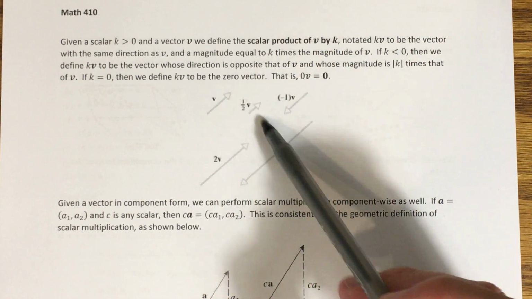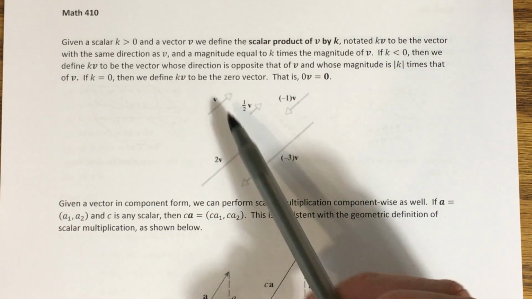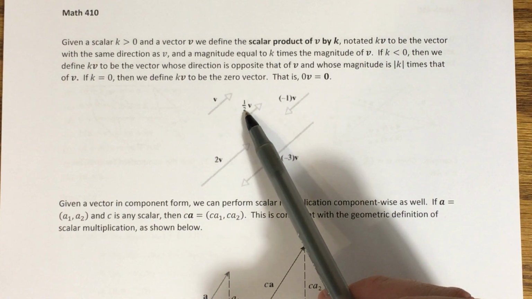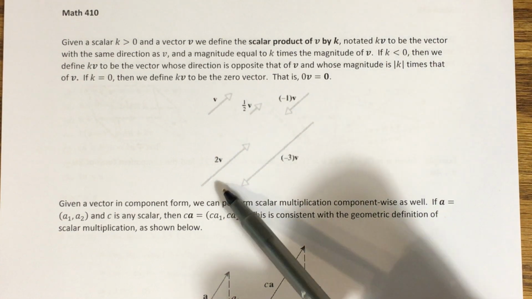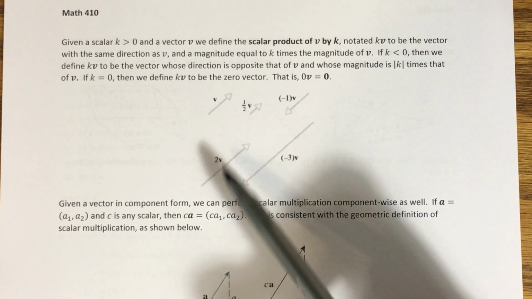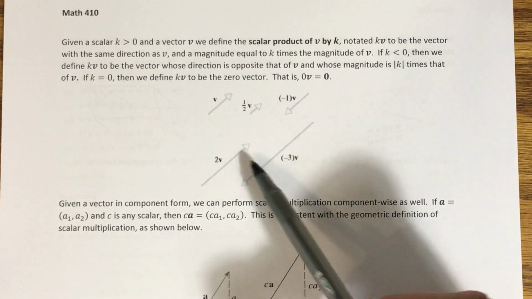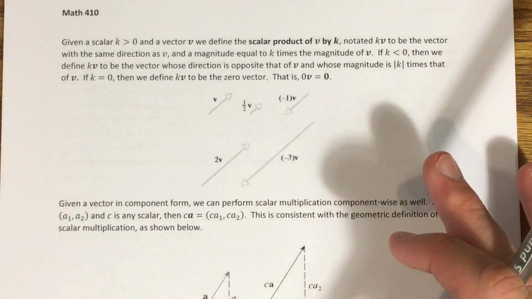So here's some examples down here to illustrate this. Just start by looking at these three right here. If this is v, then if I multiply v by the scalar 1/2, I get a new vector that's in the same direction as v, but is now half the length of v. Or if I multiply v by 2, that will double the length of that vector v while maintaining the same direction. Now, that's what happens if we have a positive scalar.